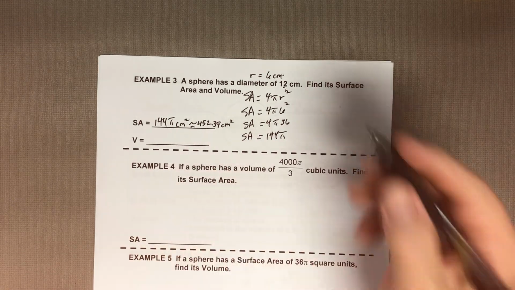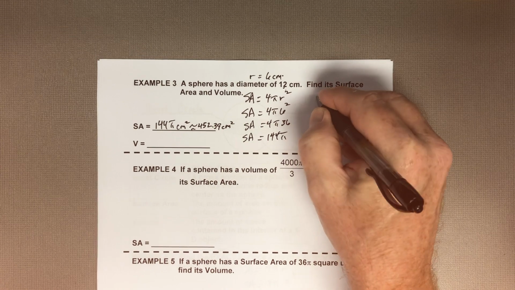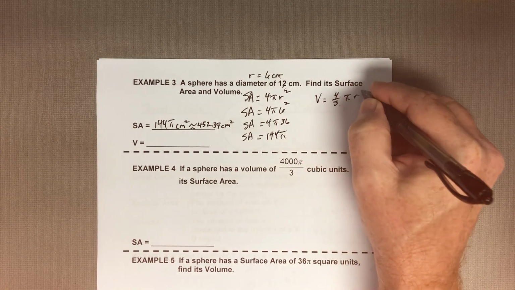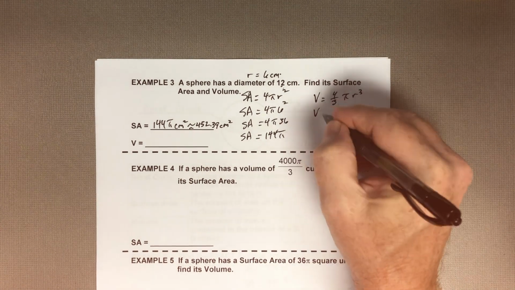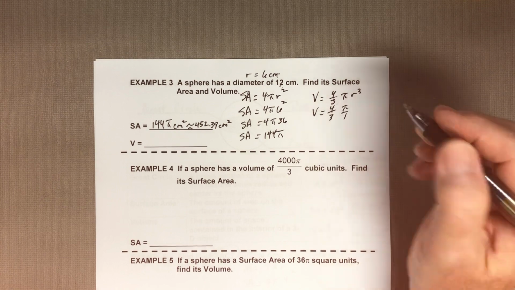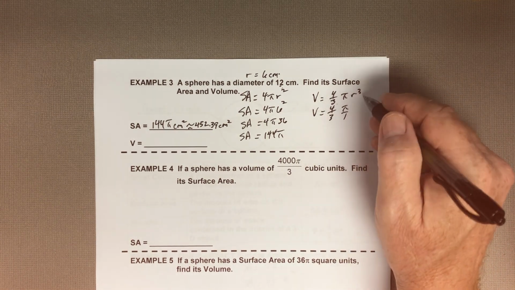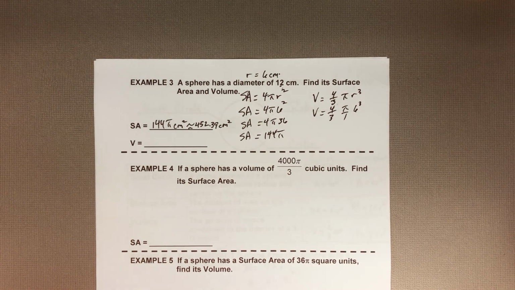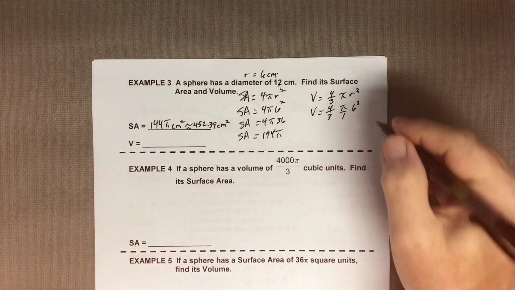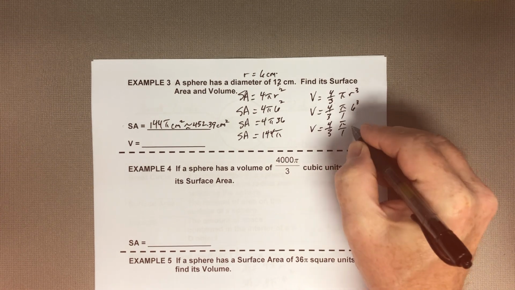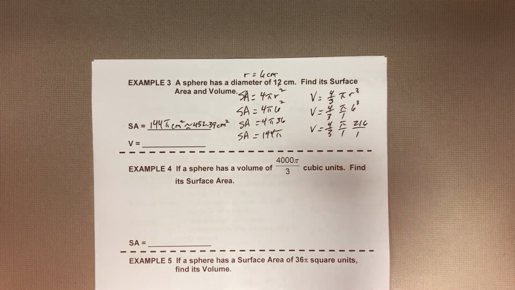All right, now we need volume. And if you remember, the formula for volume is 4/3 pi times the radius cubed. So the volume would be 4/3 times pi, I like to imagine that being pi over 1, times r, the radius is 6 cubed. Well, that's 36 times 6, which is 216. So 4/3 times pi over 1 times 216 over 1 if you like.